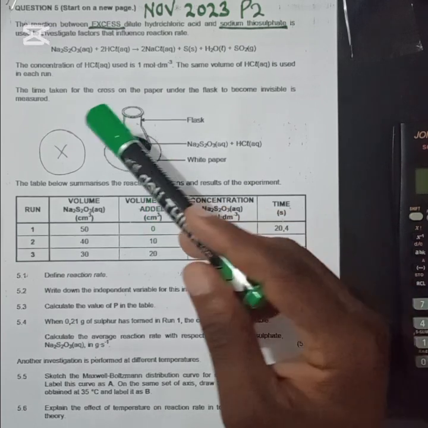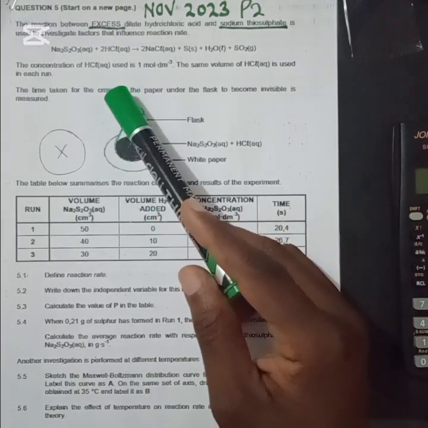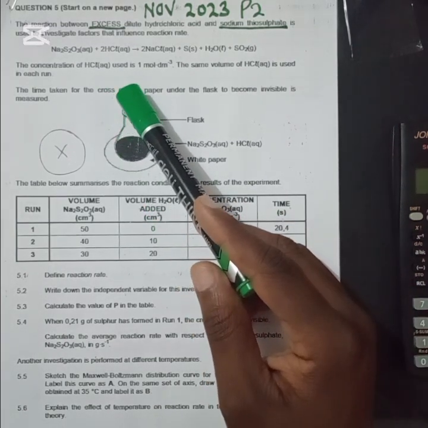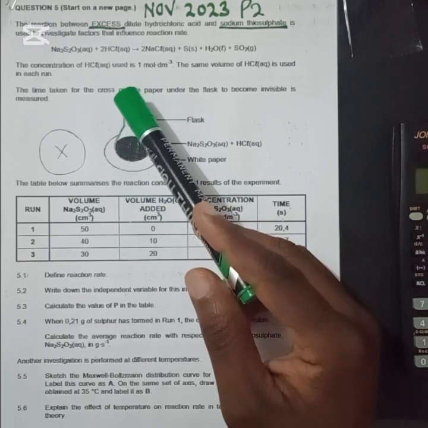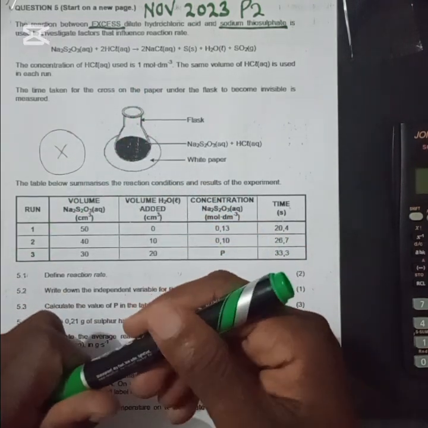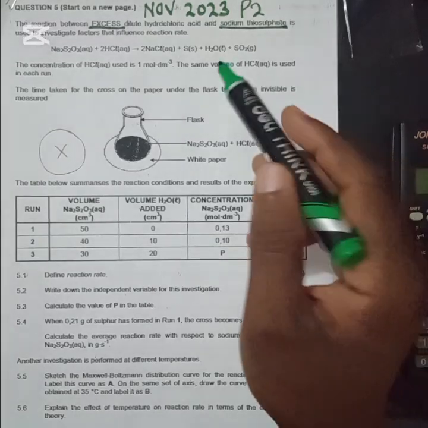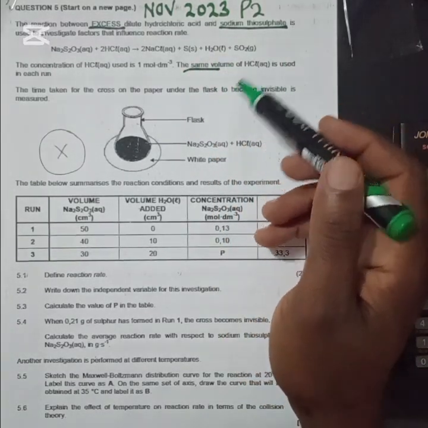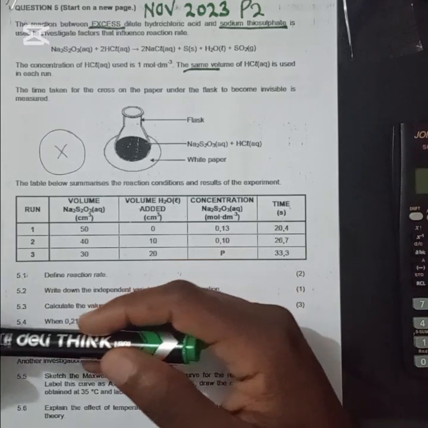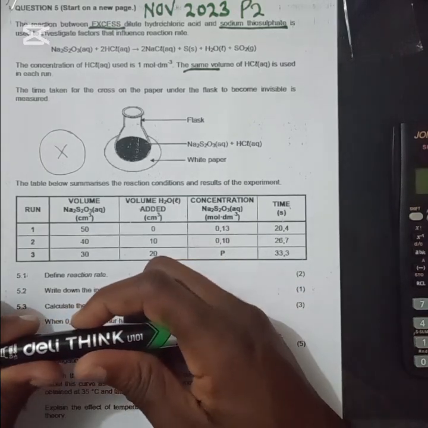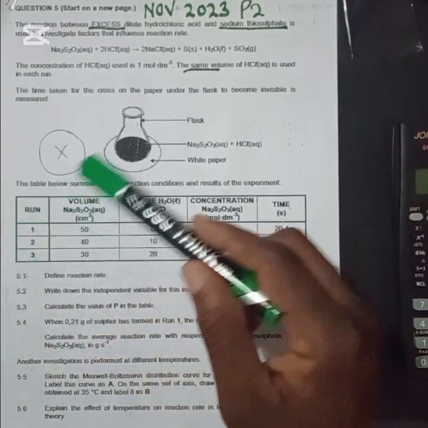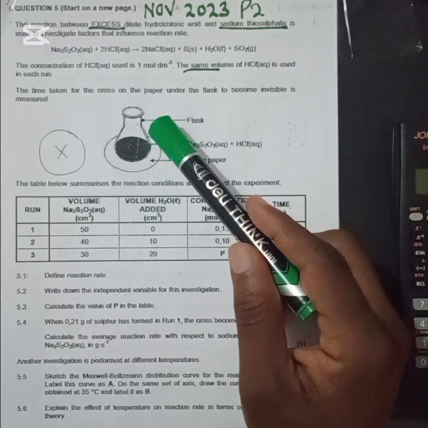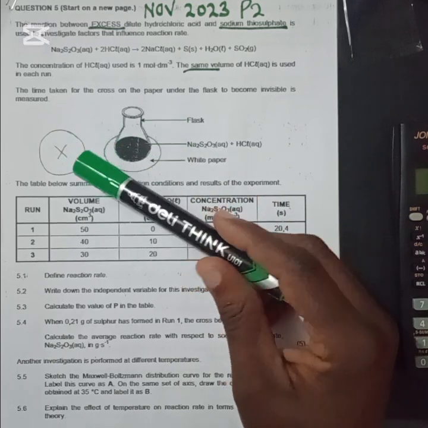Okay, so the concentration of HCl, hydrochloric acid, used is 1 mole per cubic decimeter, and the same amount of HCl is used. So this is actually a control variable, the same amount of HCl being used. Okay, then the time taken for the cross on the paper under the flask to become invisible is measured.